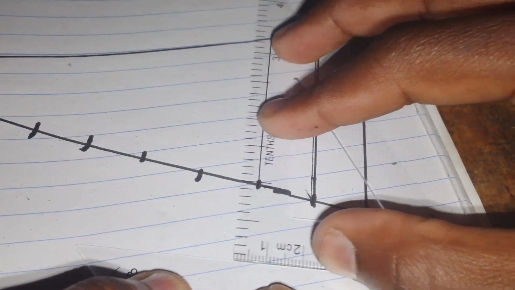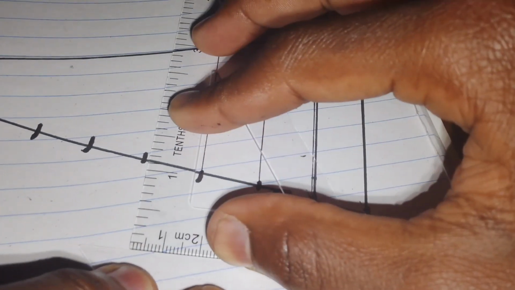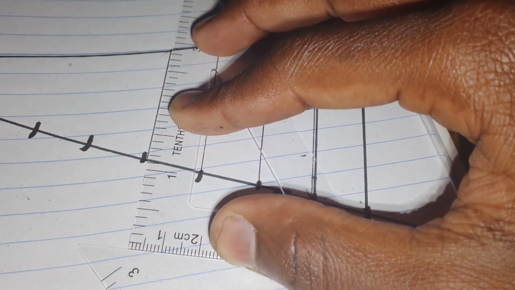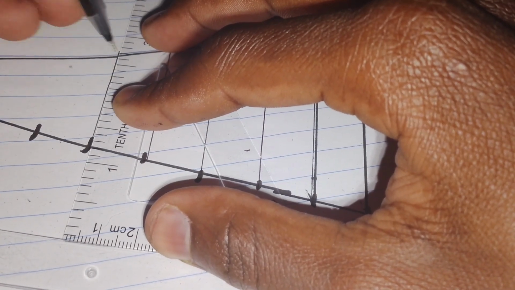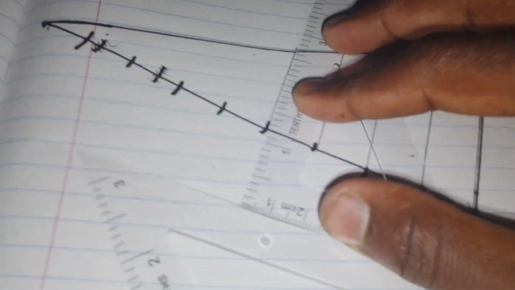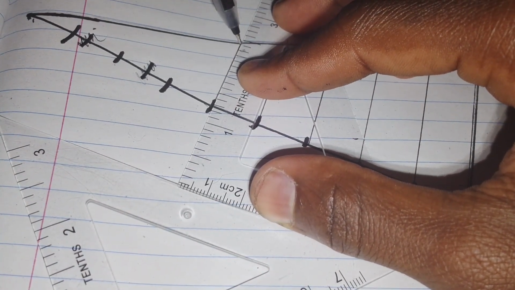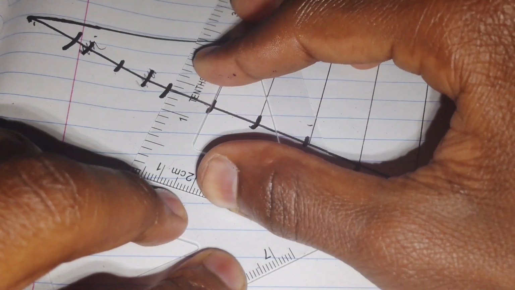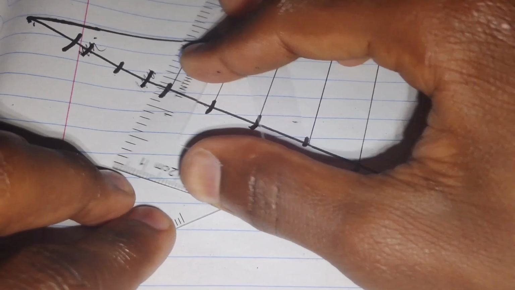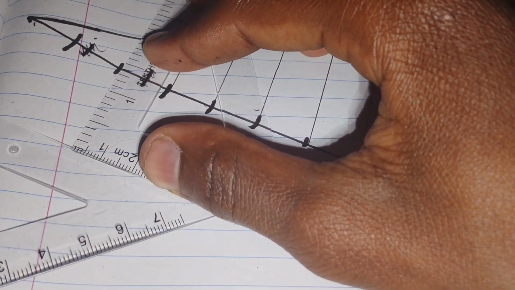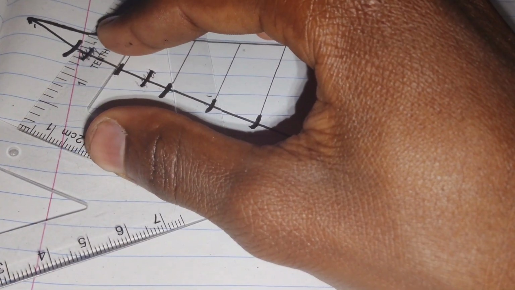Then we draw our line just like that, then we make it slide again, then we do that, then we just make it slide again just like that. Yeah, so that's the idea.